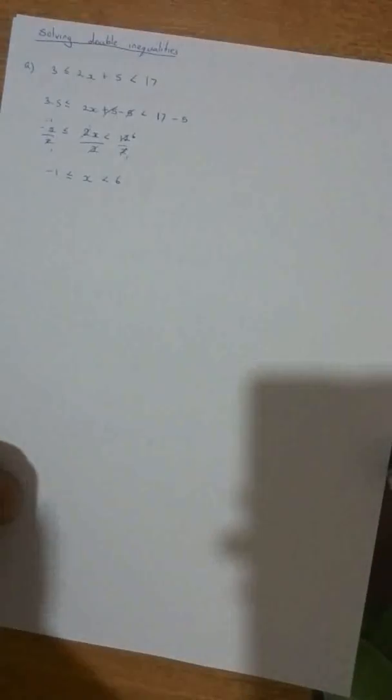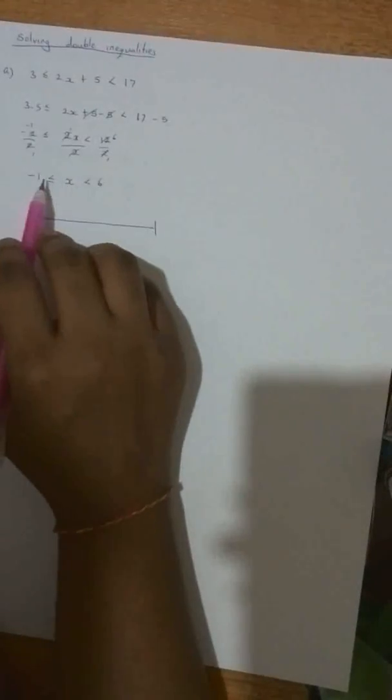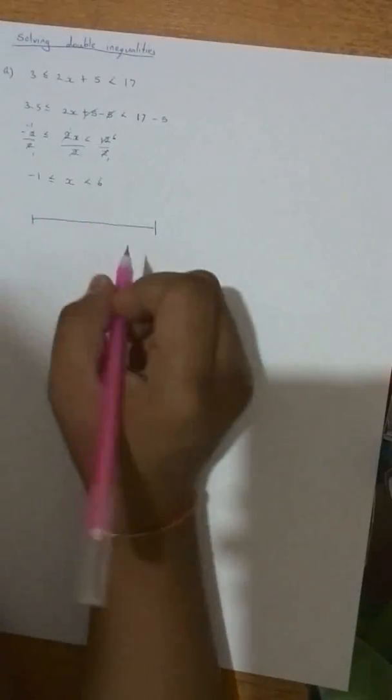First we'll start with the number line. Here we'll draw our number line, a small one. So x is between -1 and 6. My 0 is over here, this is -1, this is -2, 1, 2, 3, 4, 5, and we have our 6 over here. I'm out of space.